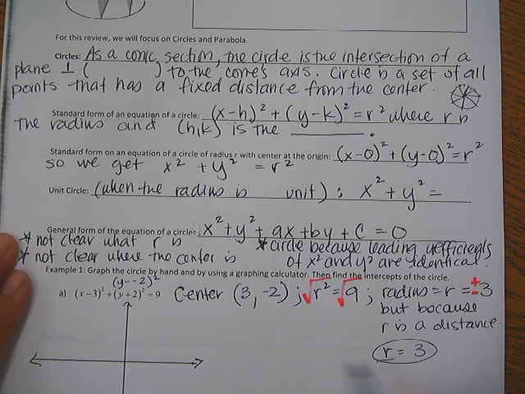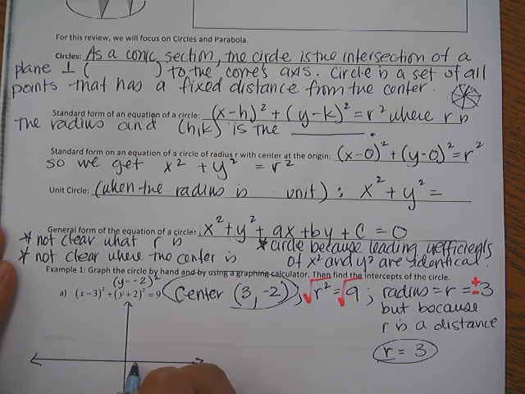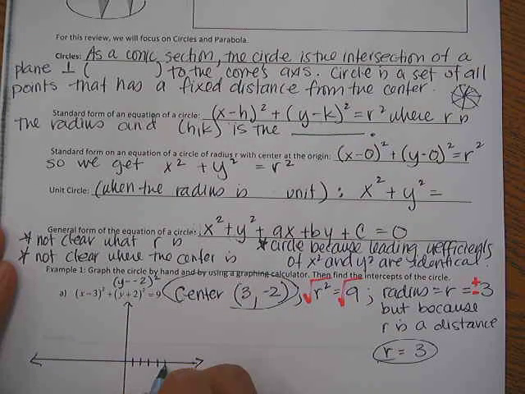All right, so this is what I need. Let's plot it. I'm going to make about 6 or 7 tick marks on each side. 1, 2, 3, 4, 5, 6, 7.